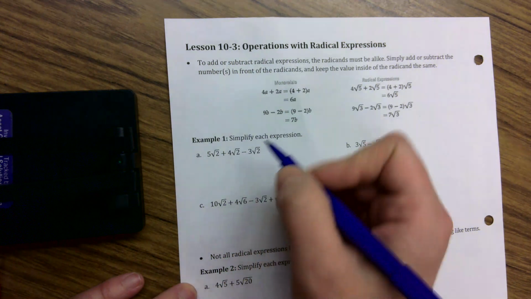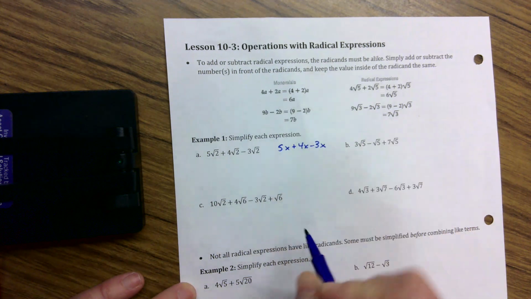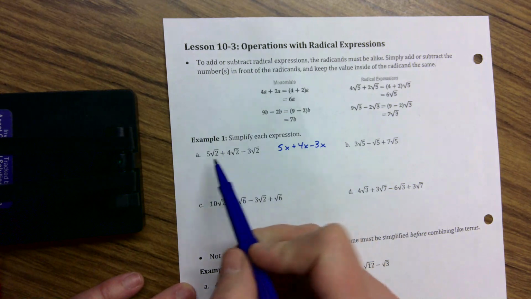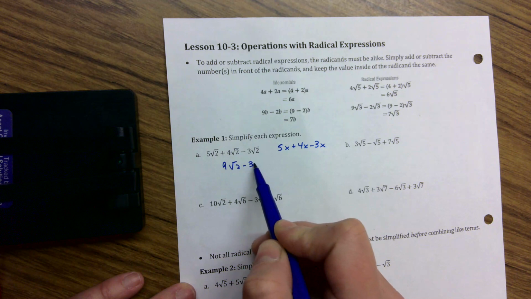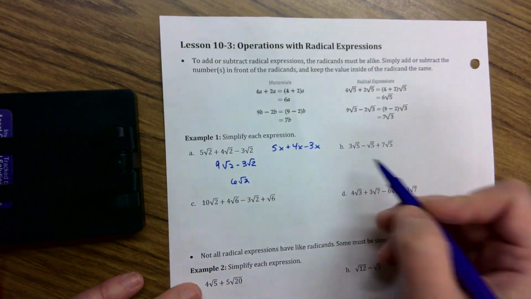It's the same thing if we had x. So if this was 5x plus 4x minus 3x, we would say 9 minus 3, which is 6. So you're going to do the same thing here. 9 root 2 minus 3 root 2 would give you 6 root 2. You're just combining like terms.